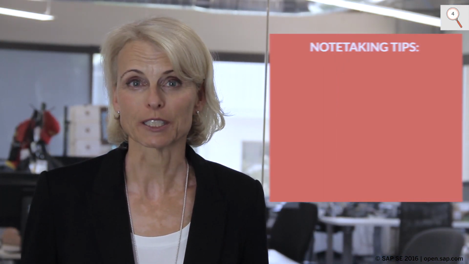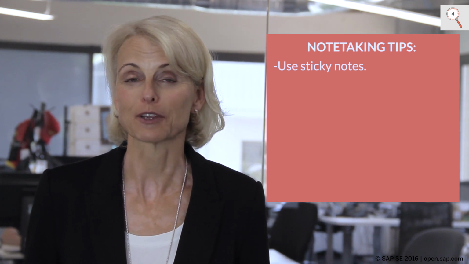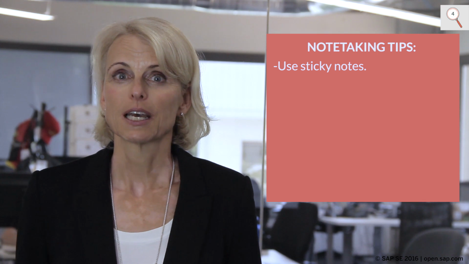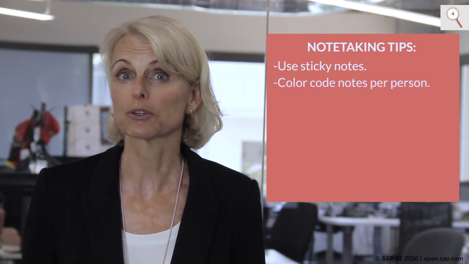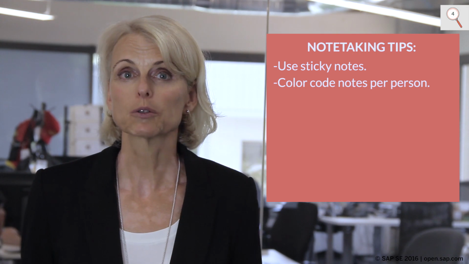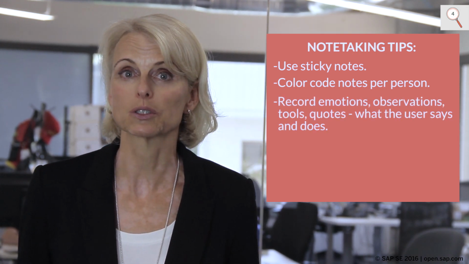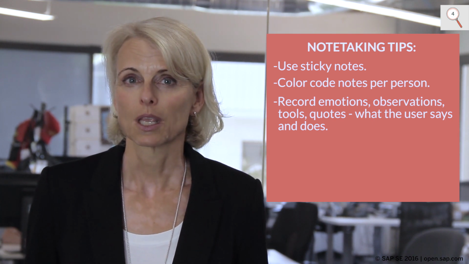So what are the other team members doing while the person is storytelling? They use sticky notes and hopefully thick felt pens, and they make notes on these sticky notes, one highlight at a time, in different colors per person. They record things like emotions, observations, tools, quotes, and anything the user said or did.